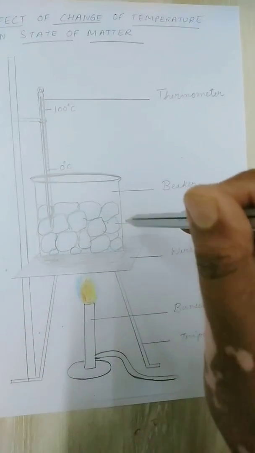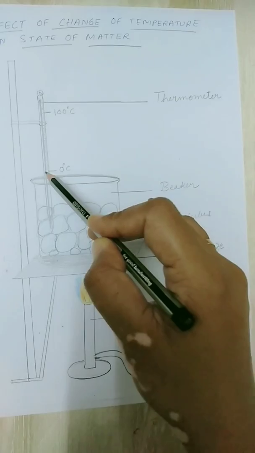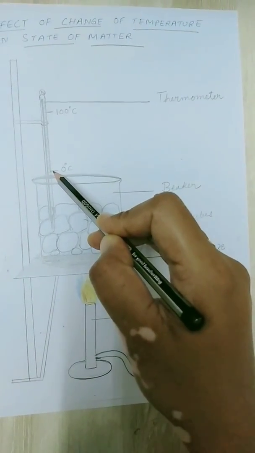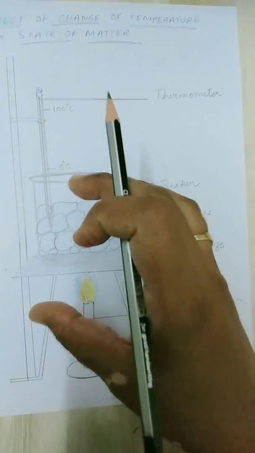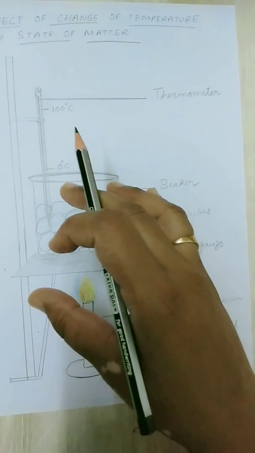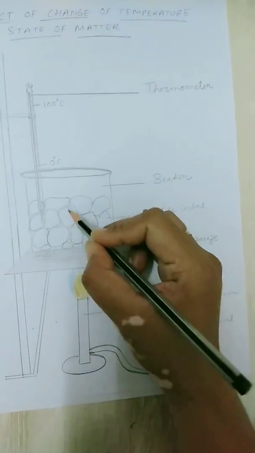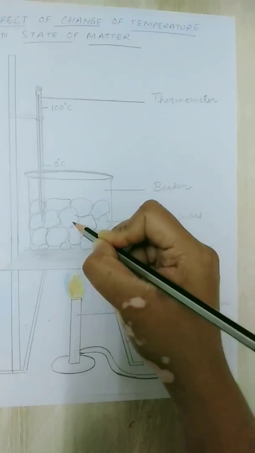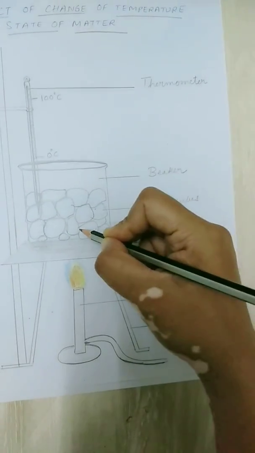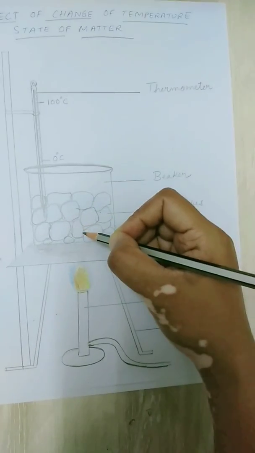This level of the thermometer, where the mercury is standing still for some time, is called the melting point of a substance, because we have started with a solid substance here. When you are providing heat energy, it starts to melt.